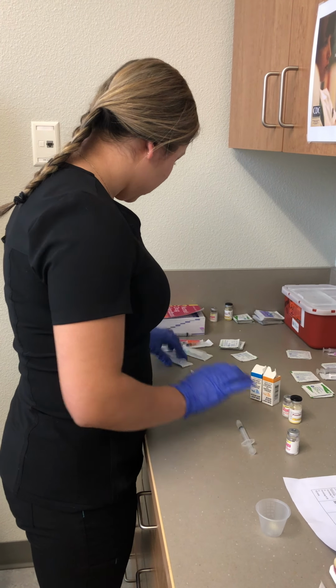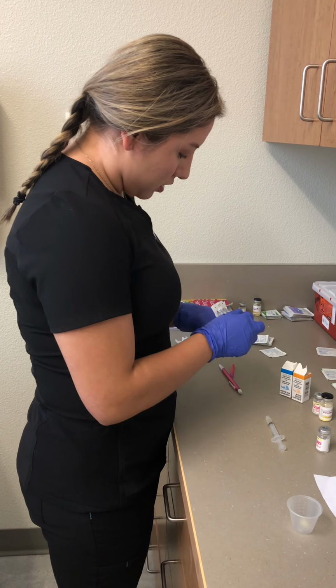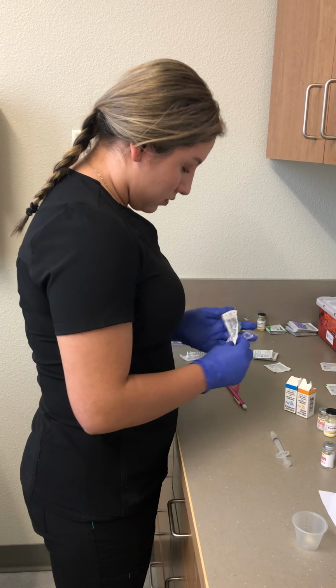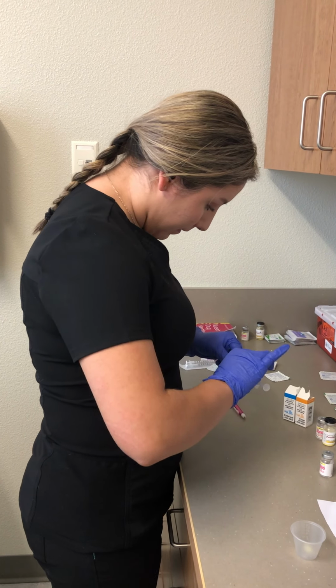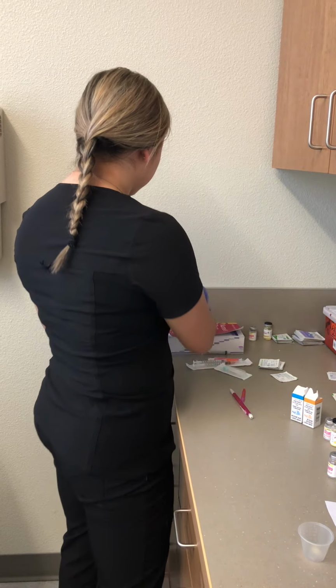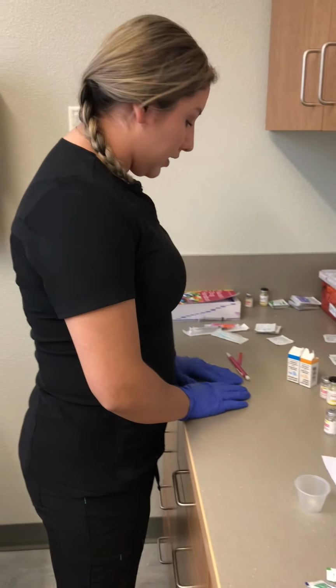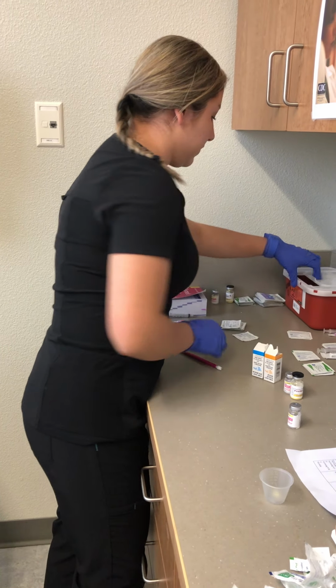I will change this one to 25 gauge and 1 inch needle. I will label it to have it ready to administer. Next, and I will discard of my filter needle as well.